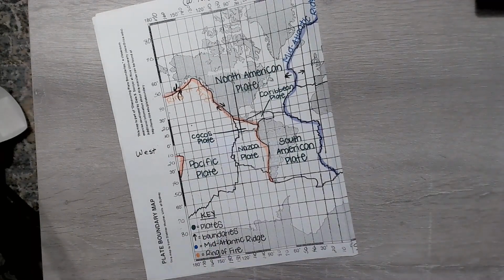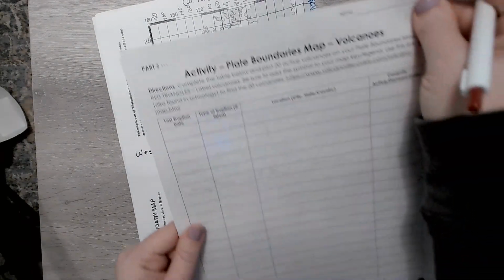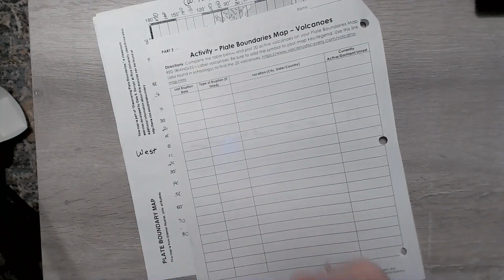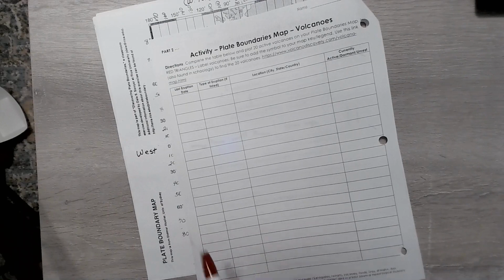We are now moving into part 2, plate boundary mapping of volcanoes. So, the directions state that you will complete the table below and plot 20 active volcanoes on your plate boundary map. Using a red triangle, label the volcanoes. Be sure to add the symbol to your map key or legend. Use this link, also found in Schoology, to find the 20 volcanoes.